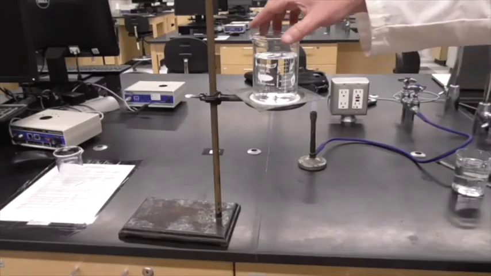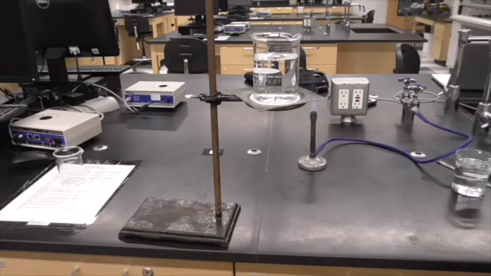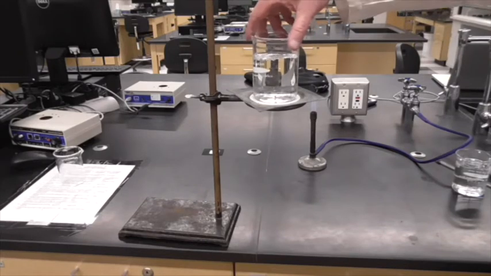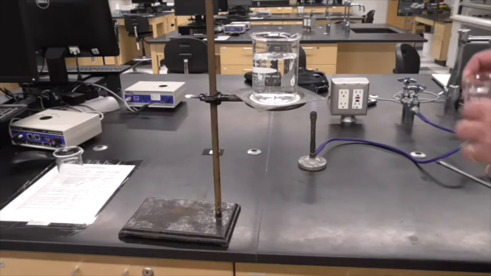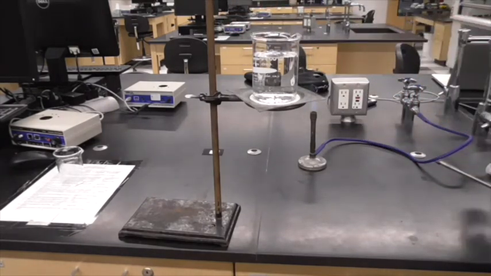Okay, so we're going to do our freezing point of paradichlorobenzene first. We have to do 2 trials. Basically, what it tells us to do is take about 300 milliliters of distilled water in a 400 milliliter beaker, and we're going to heat this. I'm going to add a little bit more water to get it to about 300. And we're going to heat this to about 40 degrees.